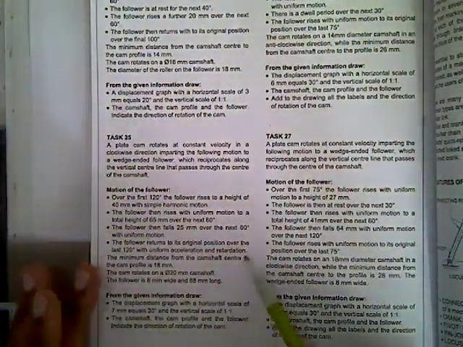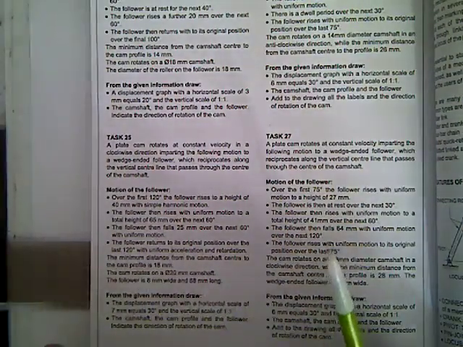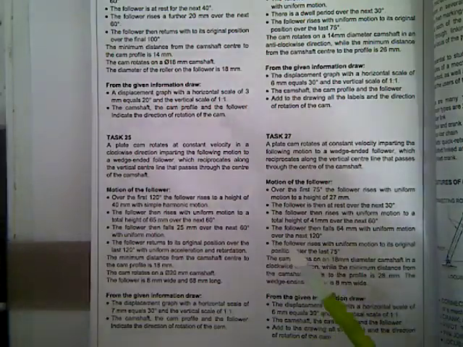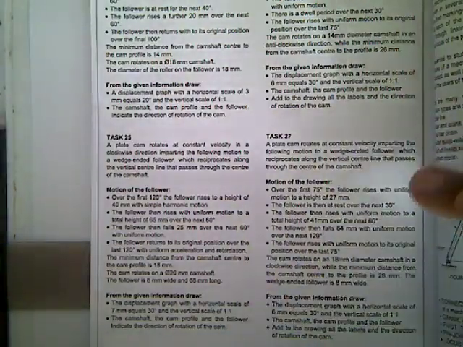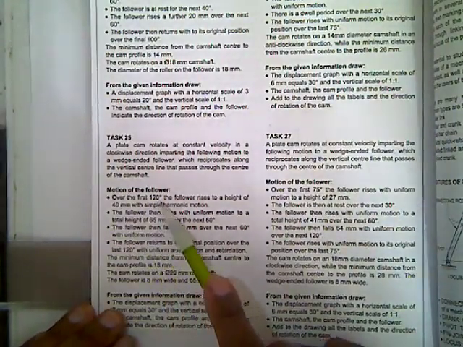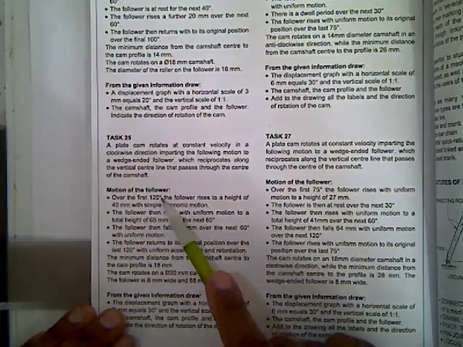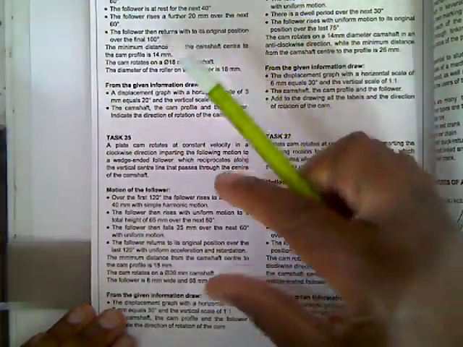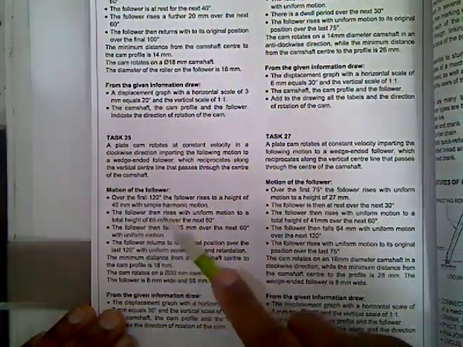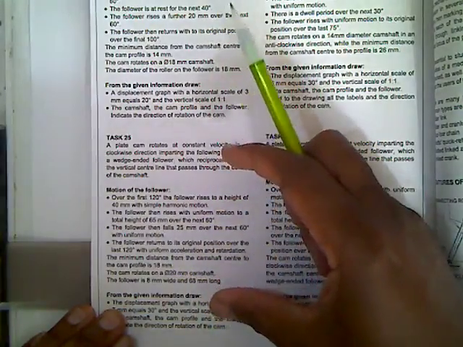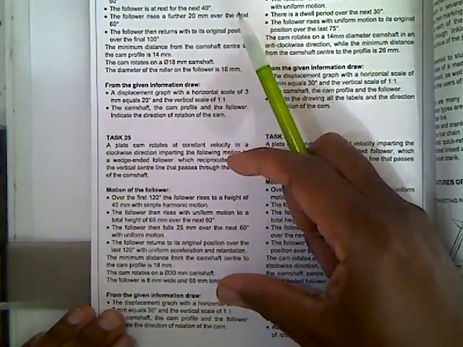This is vital. This is where we start. Forget first about the profile, but you can read the profile so that you know where to place your center lines and how the height of your cam profile will look. It says over the first 120 degrees, the follower rises to a height of 40 millimeters. The follower rises with uniform motion to a total height of 65. It's growing now from 40 to 65.